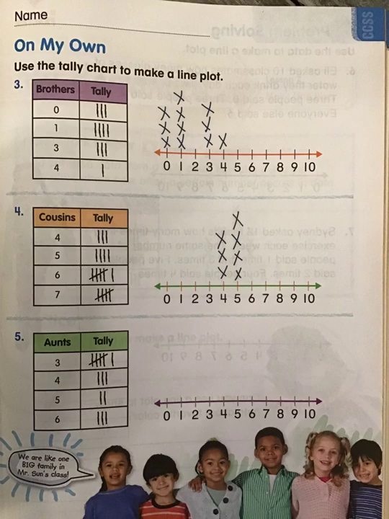Make sure that when you're writing your X's, you're not writing them so big that they're overlapping each other, because what we want to do is go back to the line plot and understand how many times this one event occurred or this one thing happened or how many people had that many cousins. And if you're writing your X's so big that they're overlapping or so messy that we can't understand it, then it makes no sense, right?